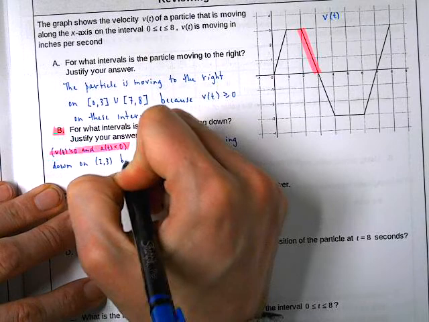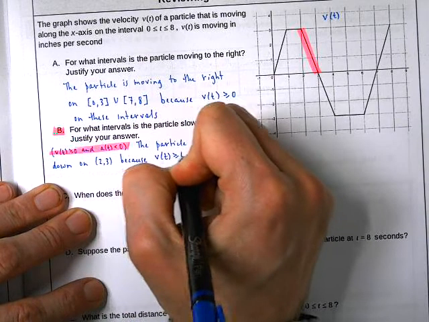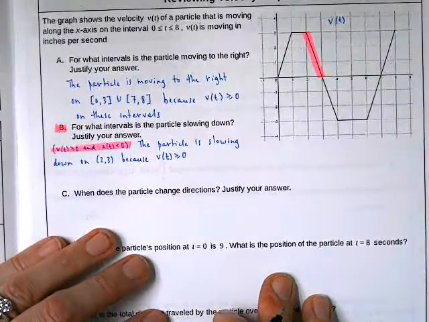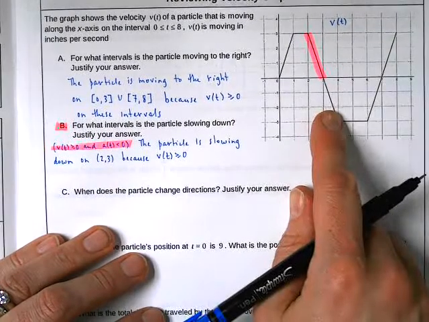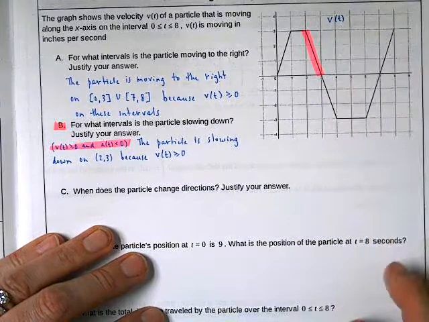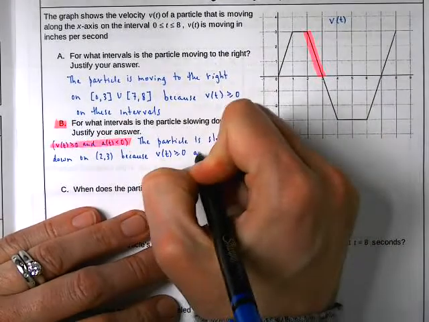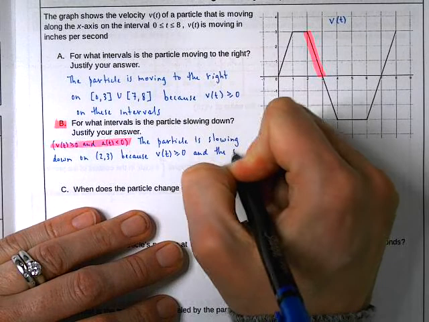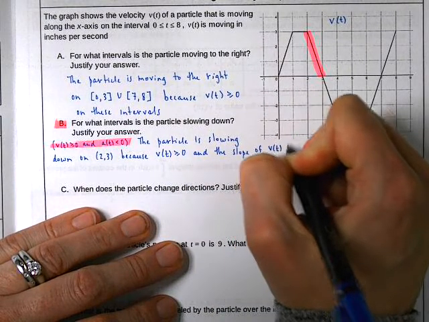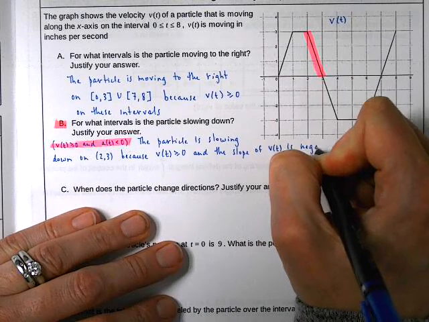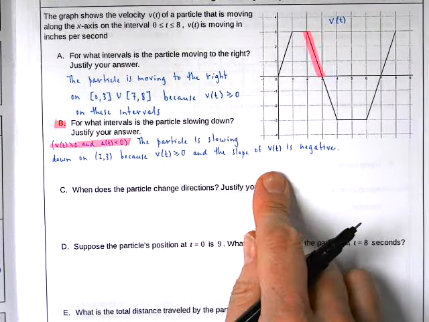And I'm going to say because v of t is greater than or equal to 0. Now, I'm not going to say a of t is less than 0 because I don't have an acceleration graph. I want to answer it in terms of what's happening in the velocity graph. So I'm going to say because velocity is greater than or equal to 0 and the slope of velocity is negative. Because that tells me that acceleration is negative.